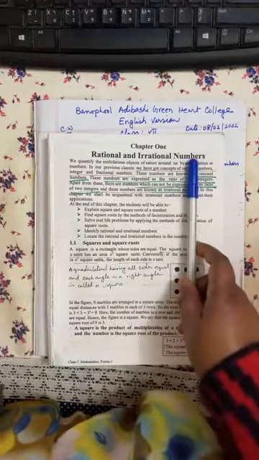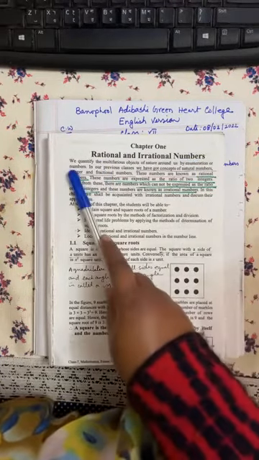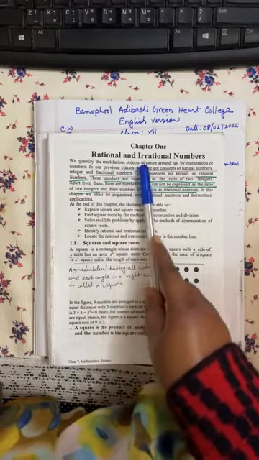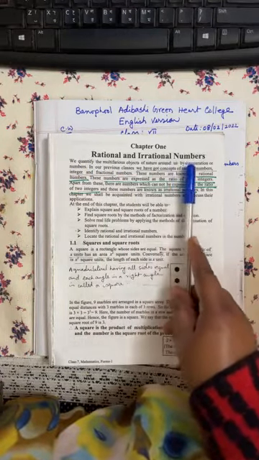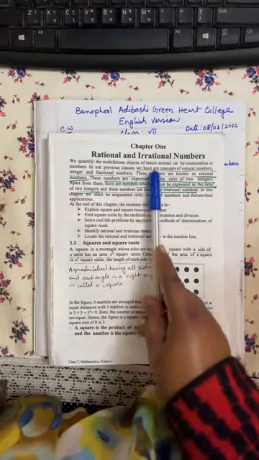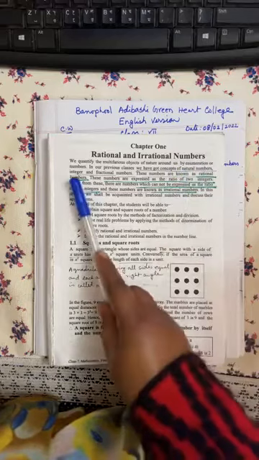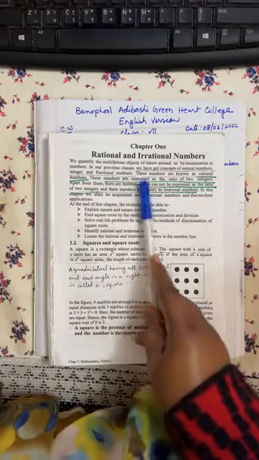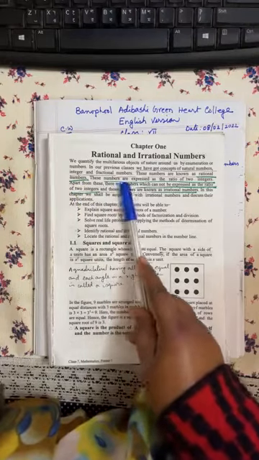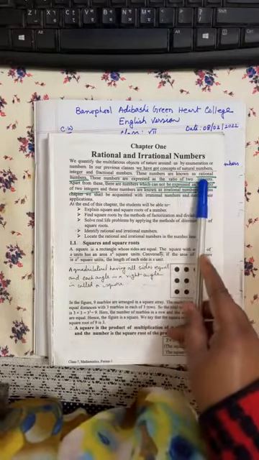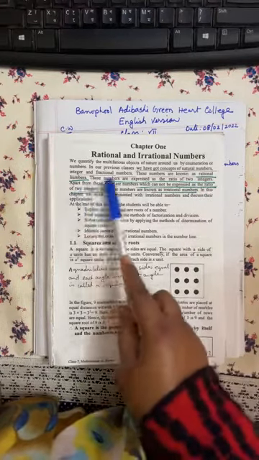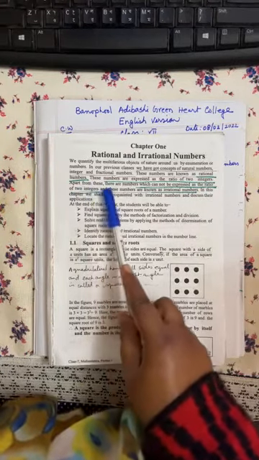Rational and irrational numbers. We quantify the multifarious objects of nature around us by enumeration or numbers. In our previous classes, we have got concepts of natural numbers, integer and fractional numbers. These numbers are known as rational numbers. The numbers are expressed as the ratio of two integers. See here, as the ratio of two integers, then it is known as rational numbers.